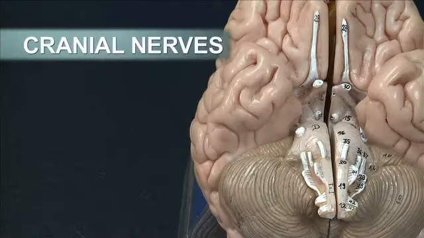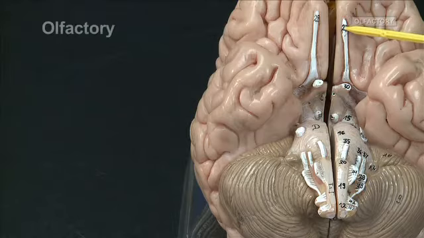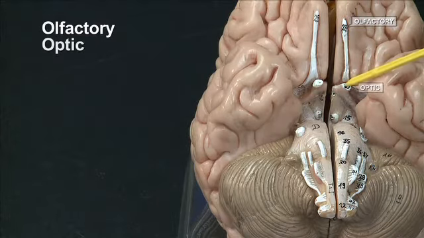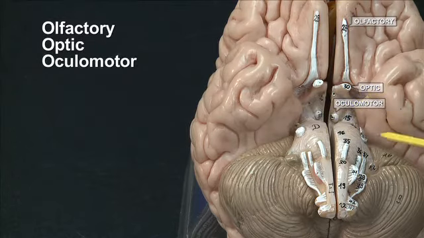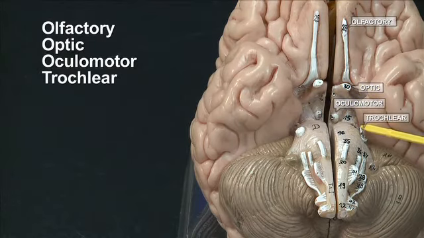These are the cranial nerves on the inferior side of the brain. Cranial nerves from 1 to 12 are olfactory, optic, oculomotor, trochlear. Trochlear is the only cranial nerve which exits on the dorsal side of the brain.